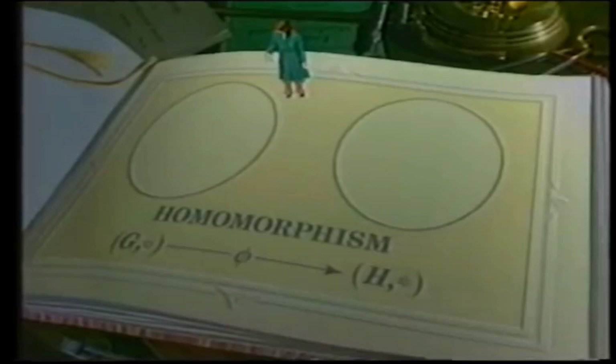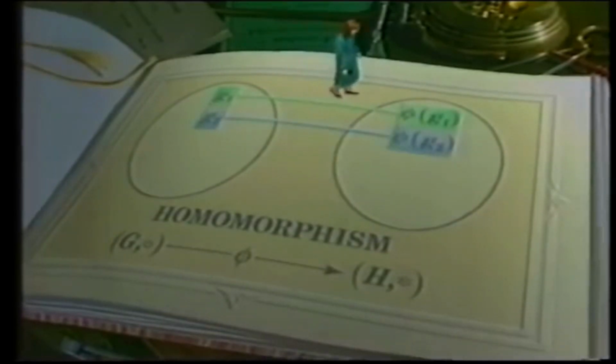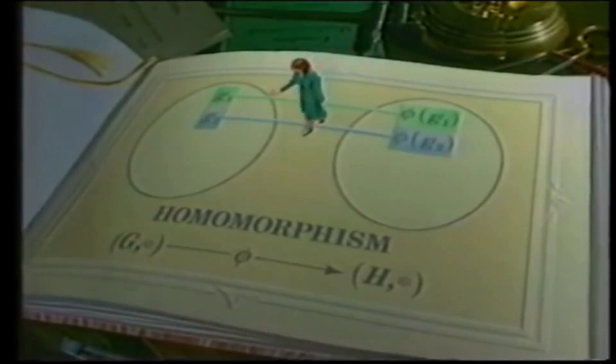Well, if you take any two elements in the group G, say g1 and g2, phi maps them to their images in H. But we can compose g1 with g2 in G to get g1 circle g2, and then map that to its image.